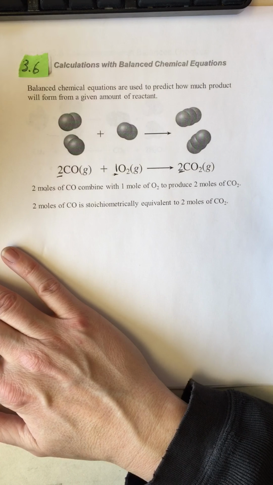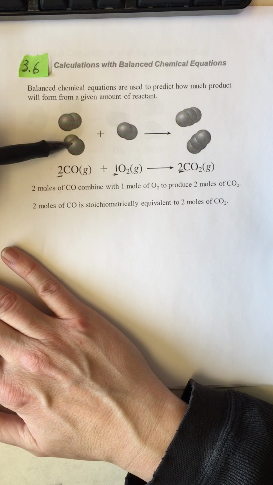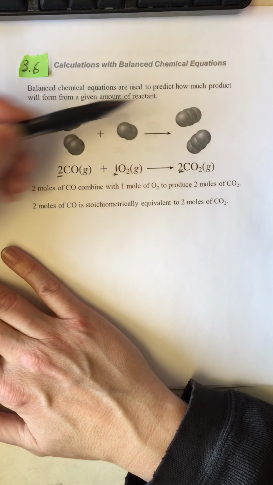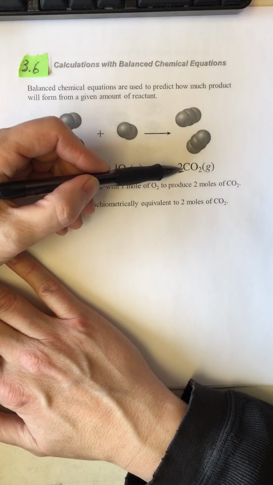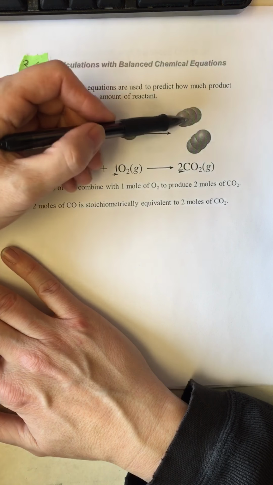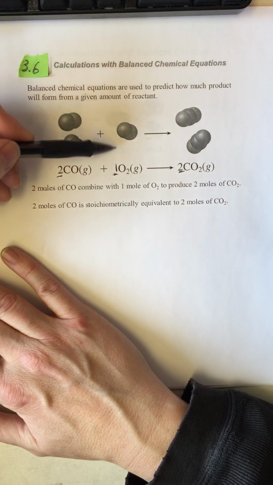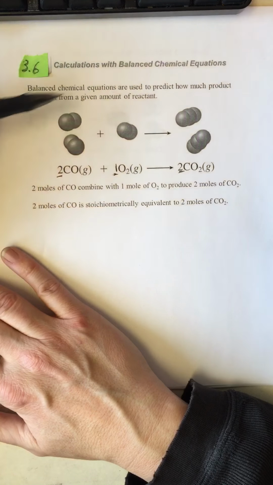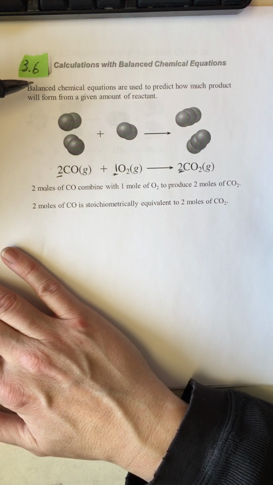So here's effectively what happens. Every time 2 of these react, you get 2 of those. That's what we would call a 2-to-2 ratio. Every time that 1 of these reacts, 2 of those are formed. So this would be called a 1-to-2 ratio, 1-to-2. That allows us mathematically to make predictions about the reaction.